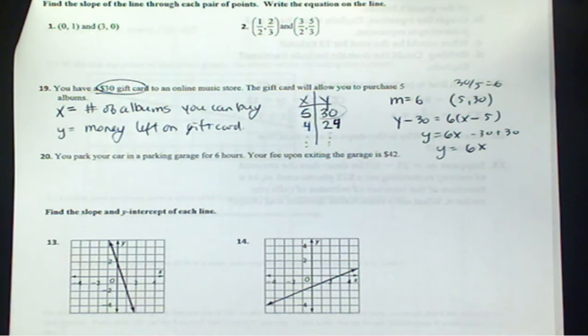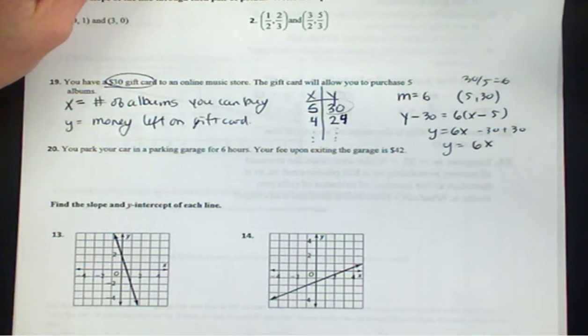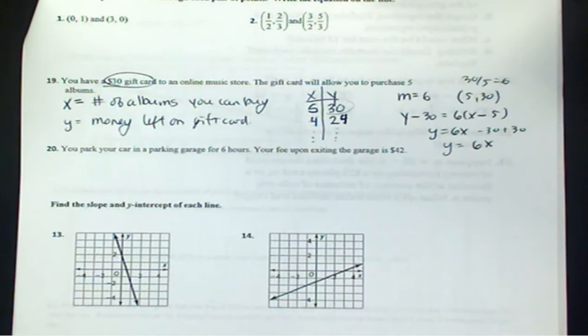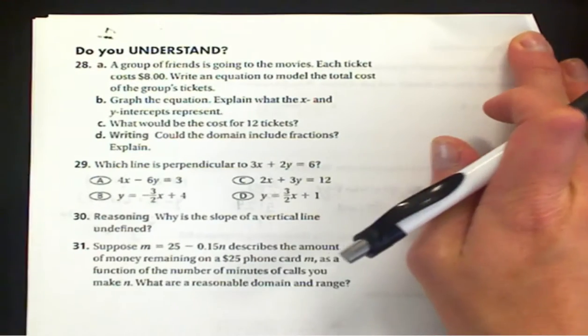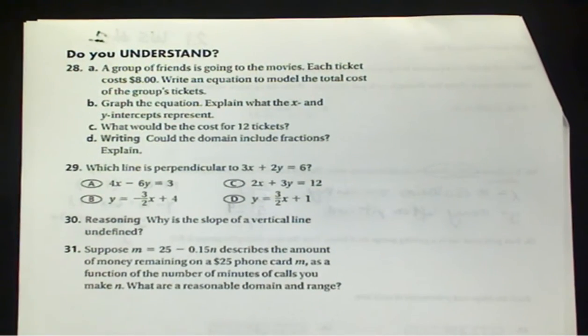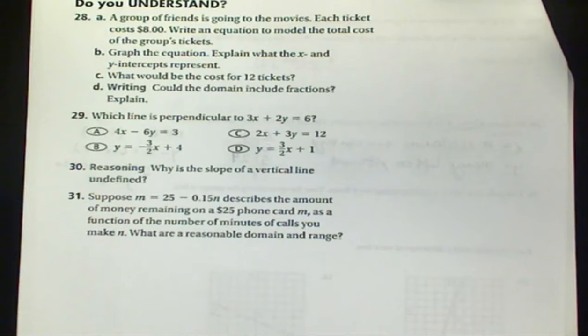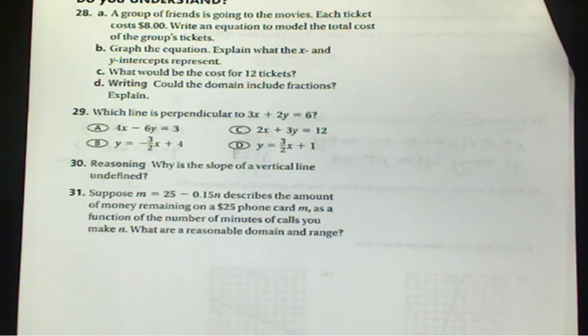Anything else on the first page? Thanks. Okay, page 2. I'm assuming the question here is maybe 31. Yeah, 31? Okay, I'm going to do it without a calculator, guys, because you should be able to do that. So far, we have not hit the calculator portion of the course. We will eventually. We're just not there yet.